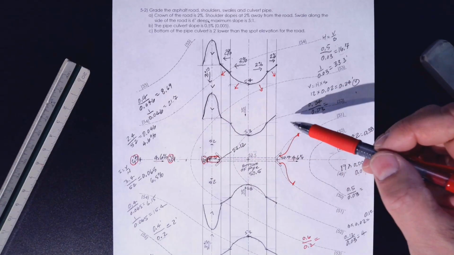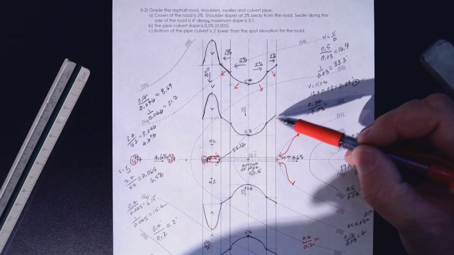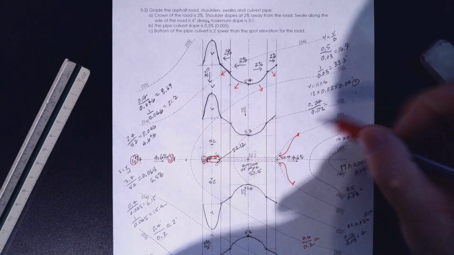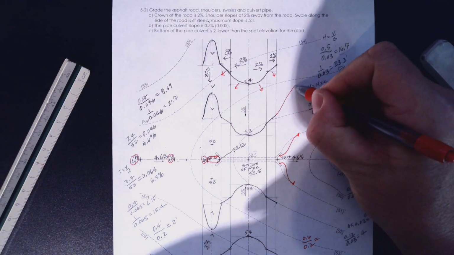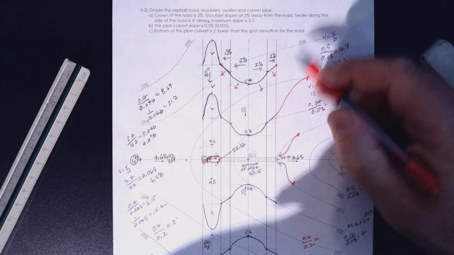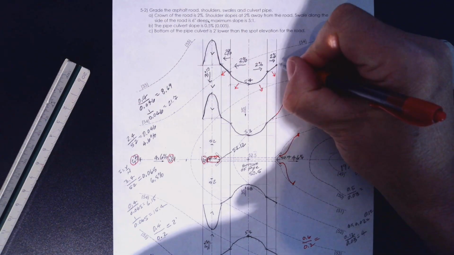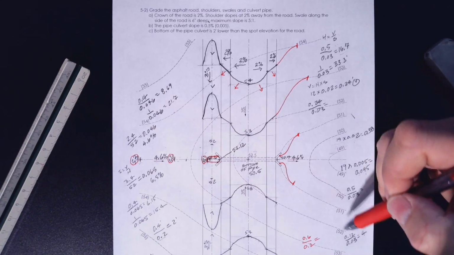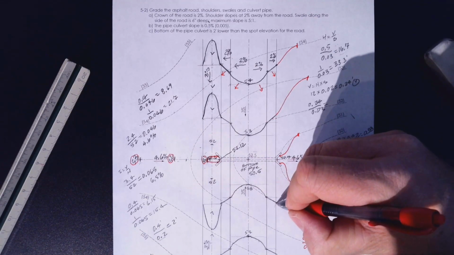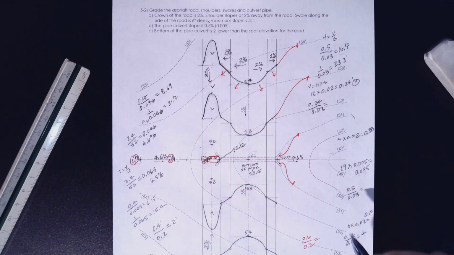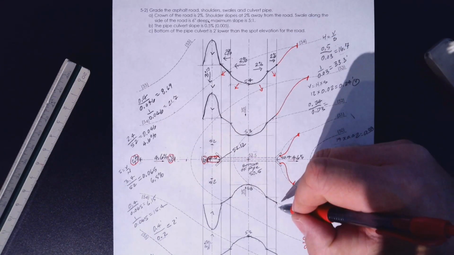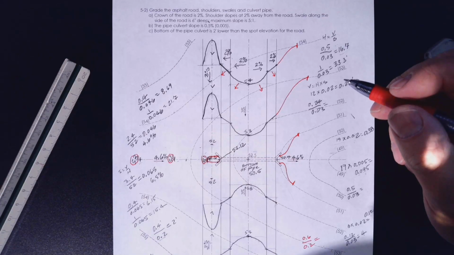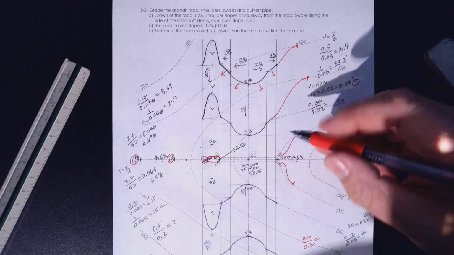So this is 53. 53 has to tie into contour 53. It's back here, so we're just going to go tie in like that. 54 has to tie into 54 here, like that. Over here, 53 has to tie into 53. So we can just go 53, 53, 53.